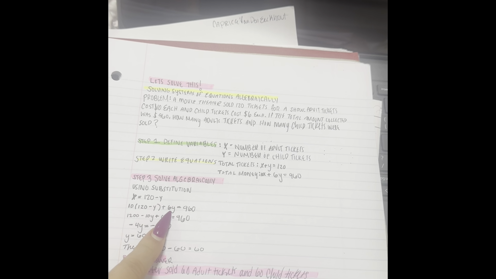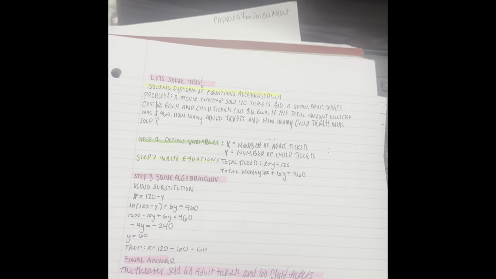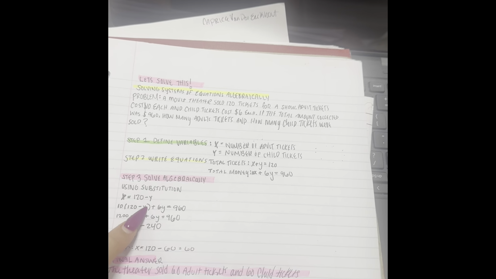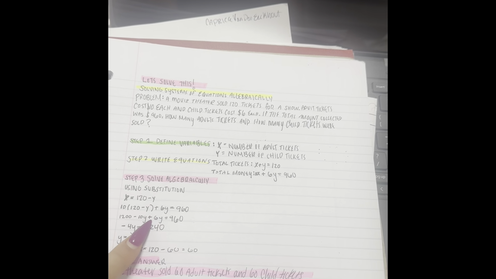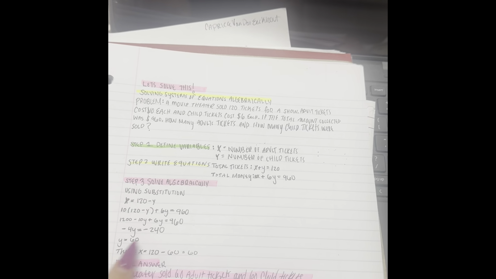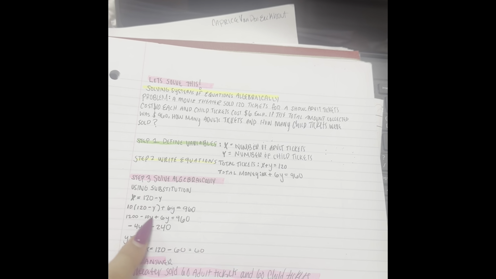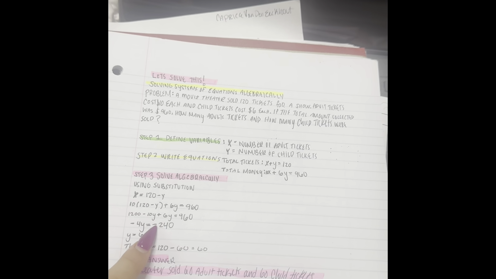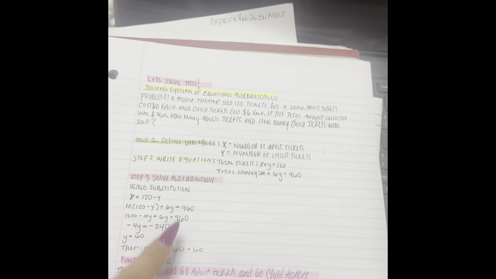So we have the total and then the cost for the child tickets. We're going to multiply this, and then we are going to subtract 10y, and then add 6y equals $960, so we bring this down. And then we put negative 4y equals negative 240.